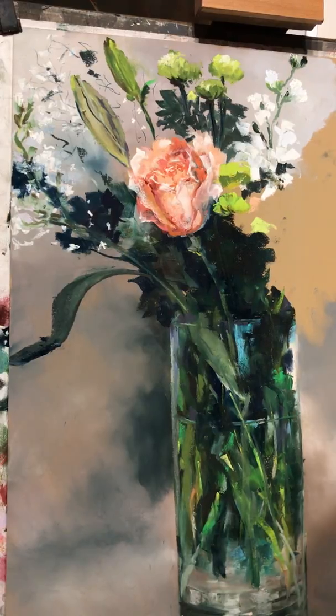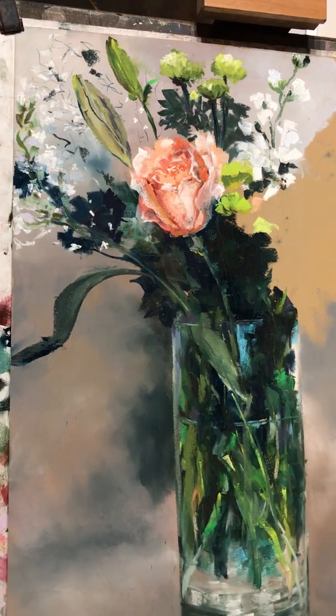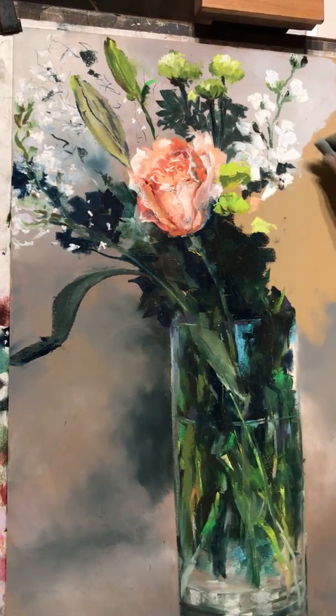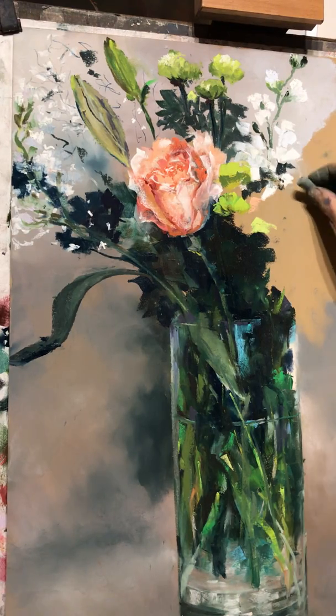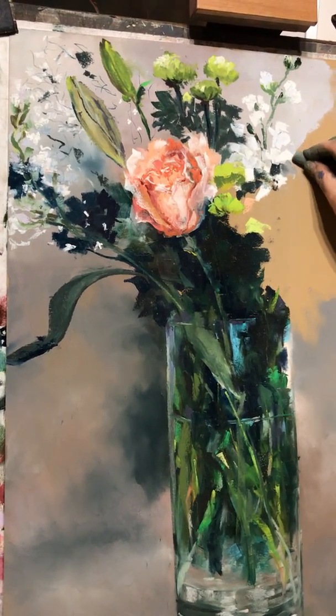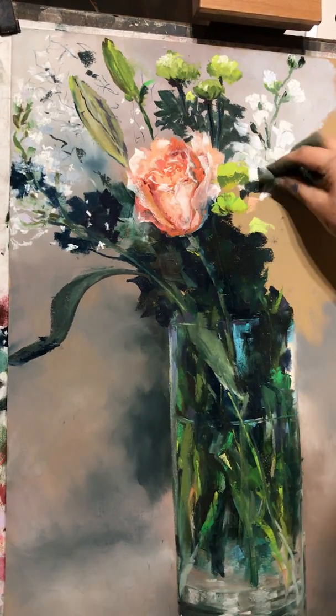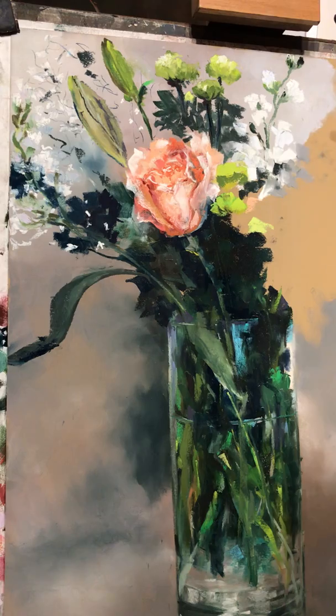So this is where I want to start heading into the greys. I've chosen a few greys out of my packet, out of my drawers. And this is where I want to start introducing the eucalyptusy sort of greys coming down into here.